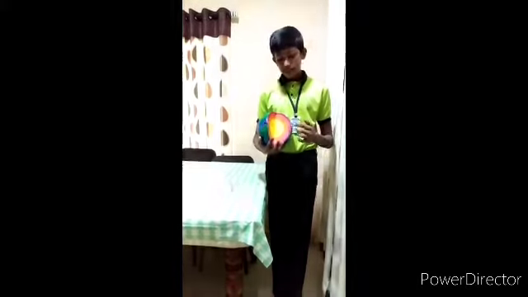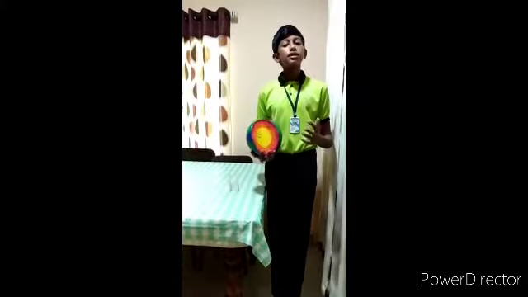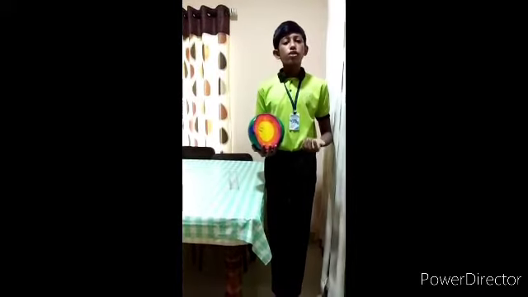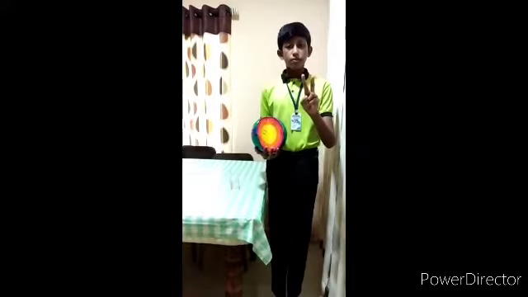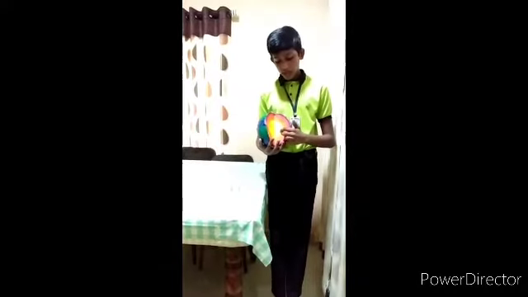The second layer is the mantle. It is the largest and most massive layer of the earth. It is made up of rocks or ices. At the center of the earth is the core, which has 2 parts, the outer core and the inner core. The liquid inner core is surrounded by the solid outer core.